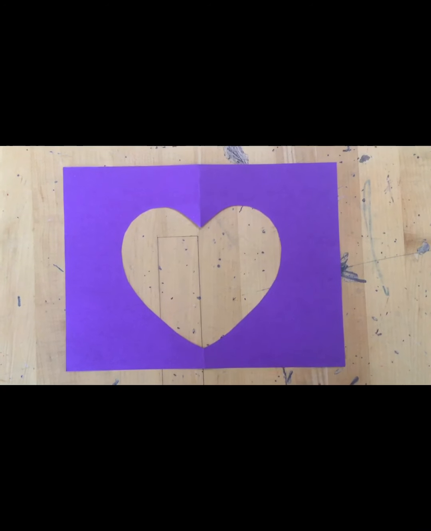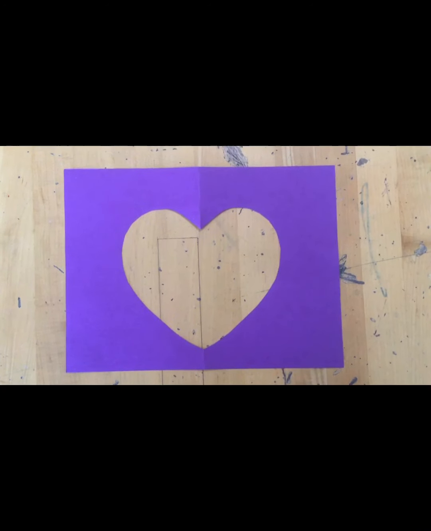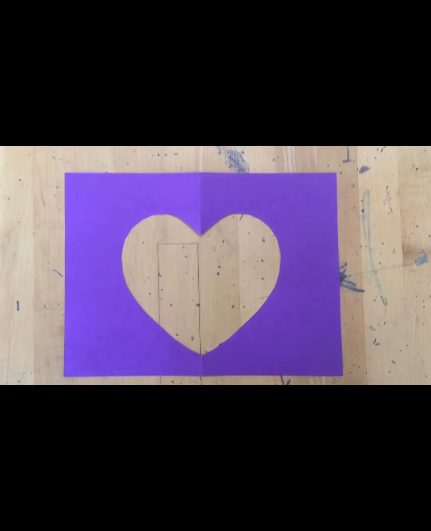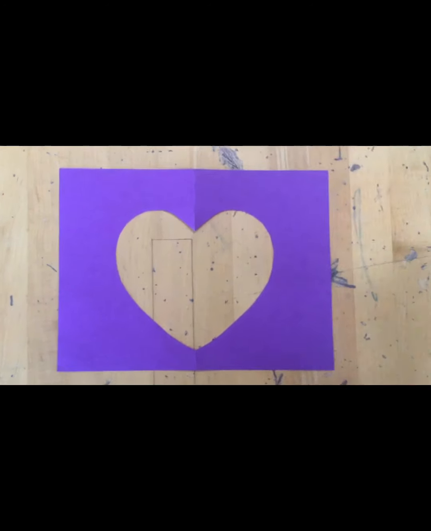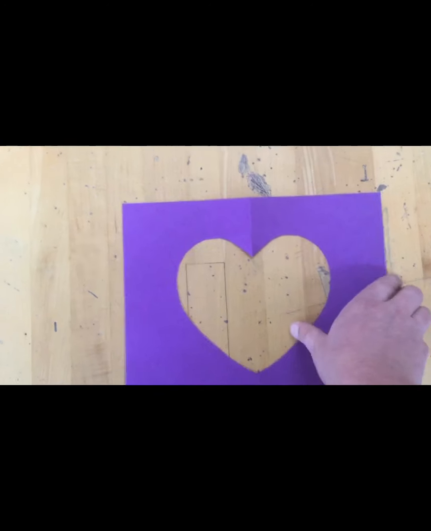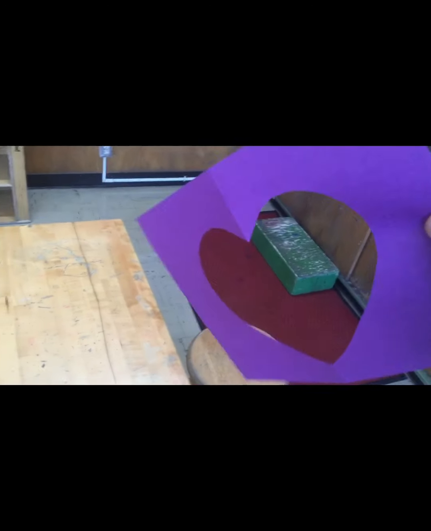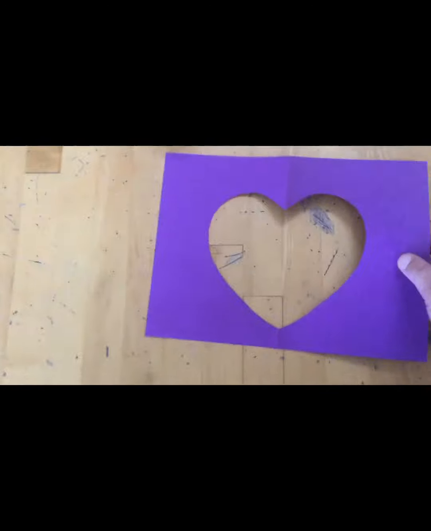What do you see on this paper? If you said a heart, you're wrong. There is no heart on this paper. We see a heart because of negative space. There is a hole where the heart was. That's why we see a heart.